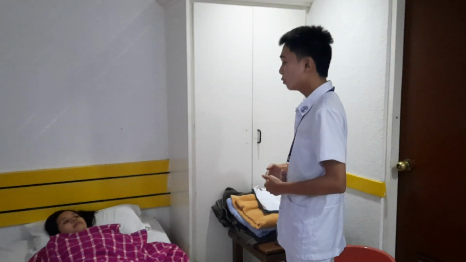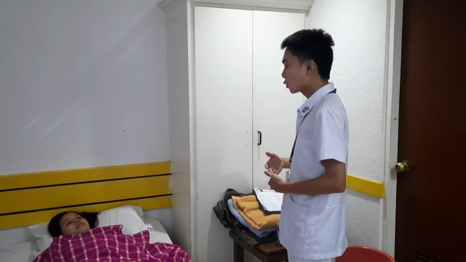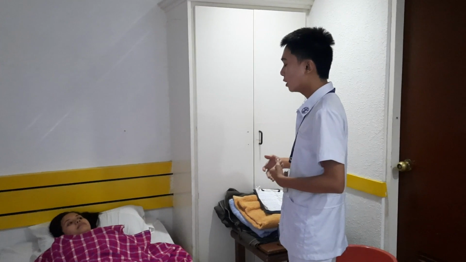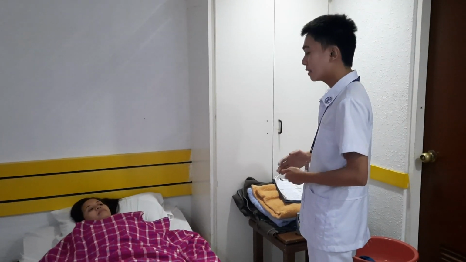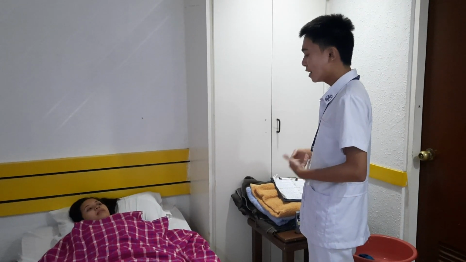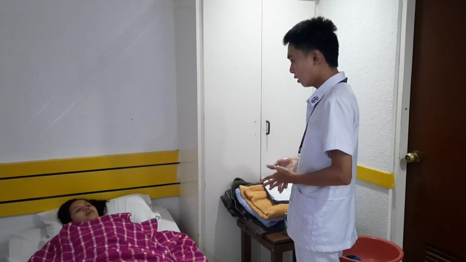This is done to remove dirt in your body, and also it will help you to feel better, and there are certain procedures that you need to follow. Is that okay with you? Sure. Any concerns or questions? That's all. Okay, great. So it is important to explain the procedure of the assessment to the patient so that they will know how they can participate in the assessment.